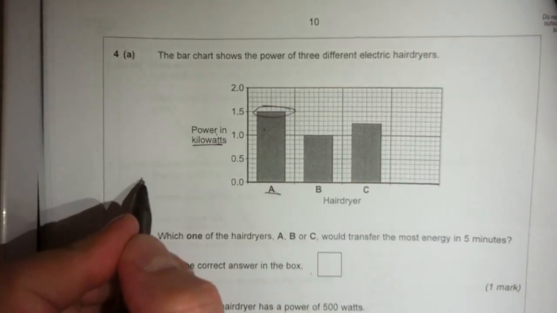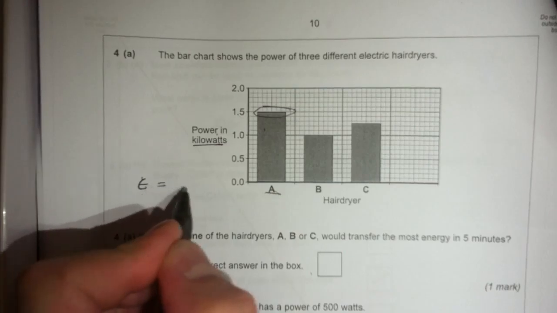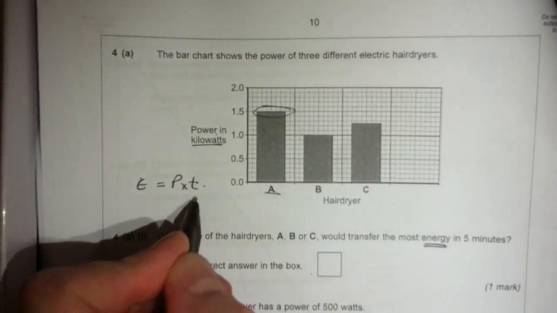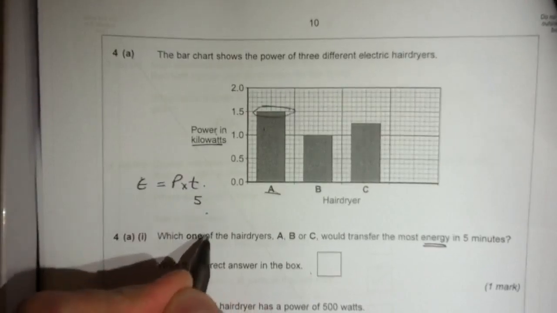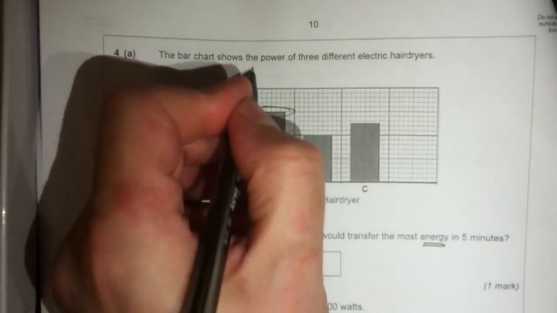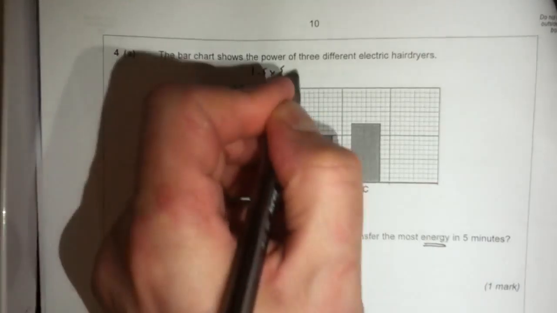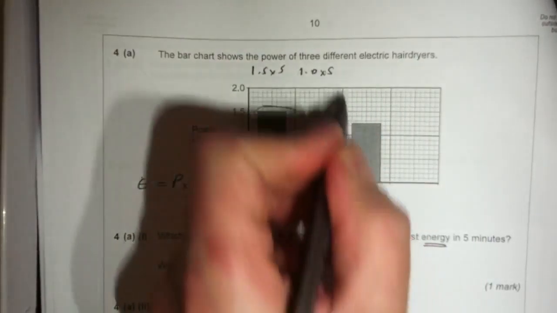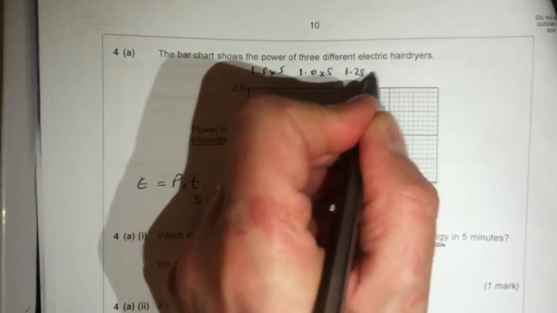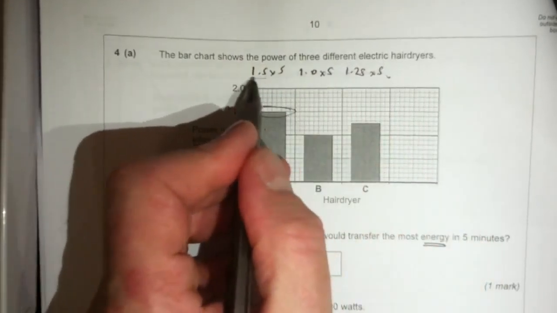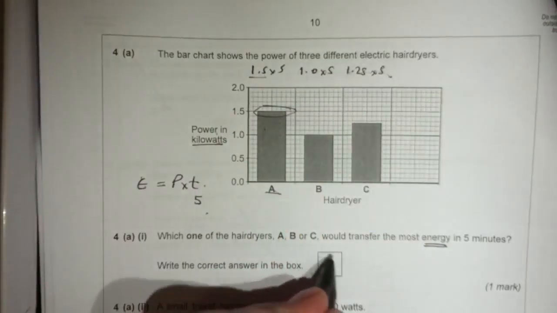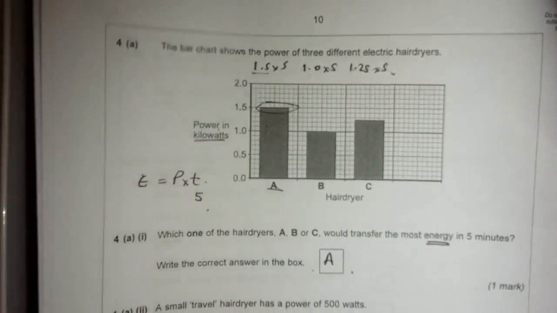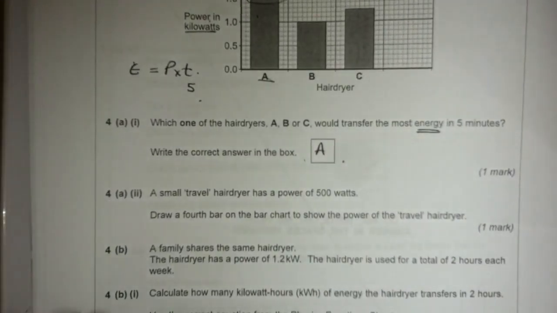Well, remembering that energy is equal to power times time, and we're being asked to do energy. If the time is fixed at 5 minutes, then clearly, if we just did this very quickly, 1.5 times 5, 1.0 times 5, and 1.25 times 5, clearly that is the biggest out of these 3 numbers. The answer is A.